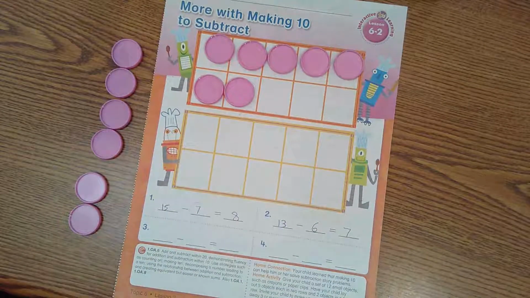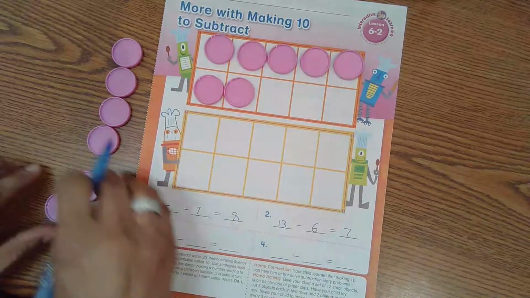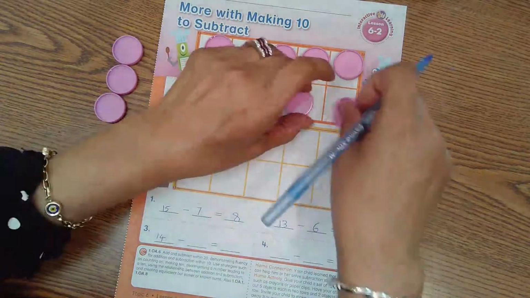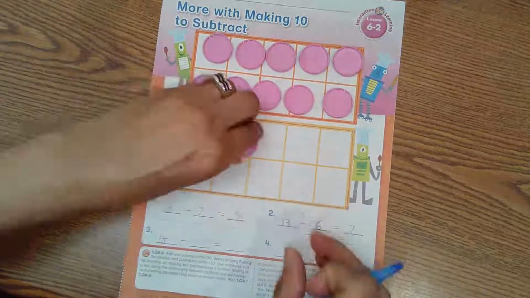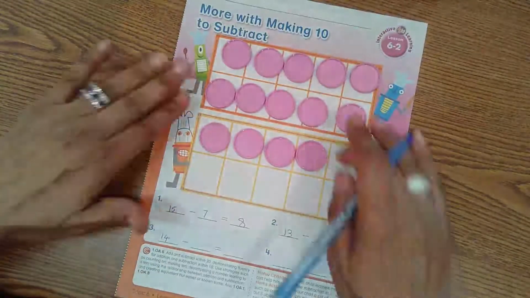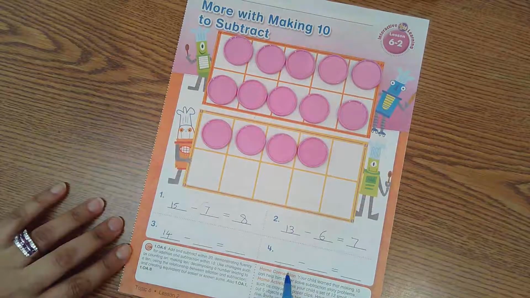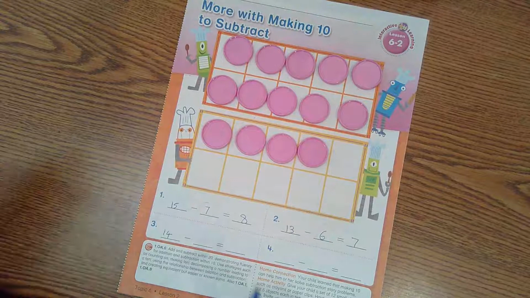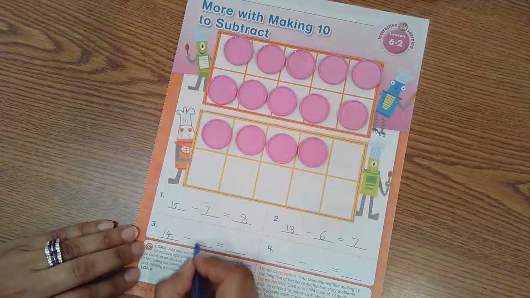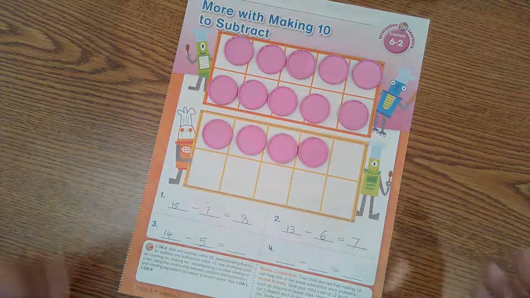All right. Let's say Tom has 14 coloring books. 14. So I need to make 14. And let me pick the 14 first. 10. And then 4 more make 14. So 10 plus 4 equals 14. So Tom has 14 coloring books. He gave away 5. So he had 14, he gave away 5.